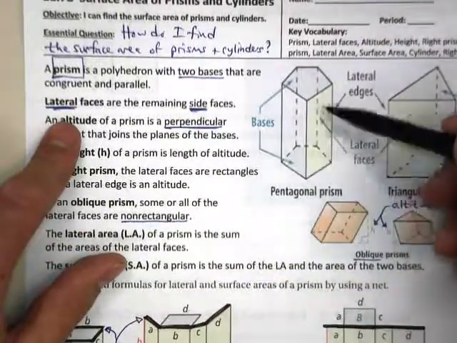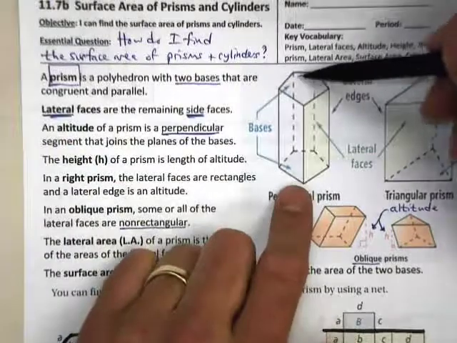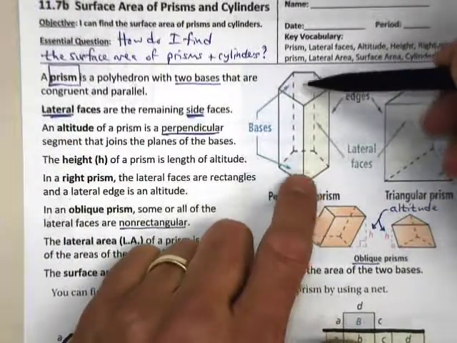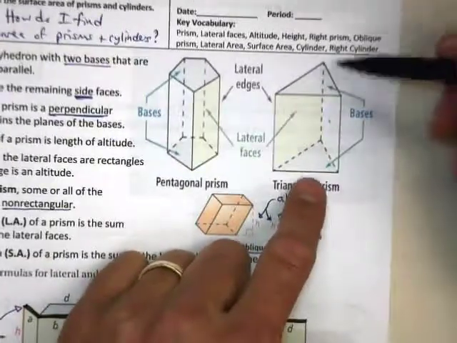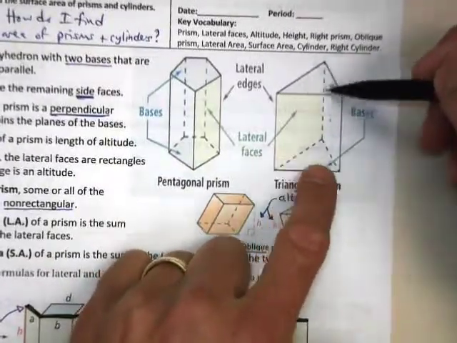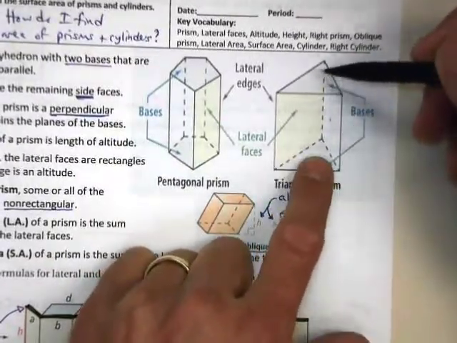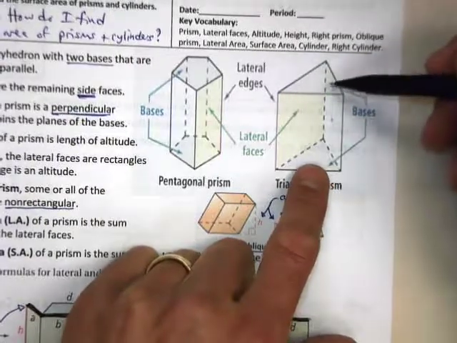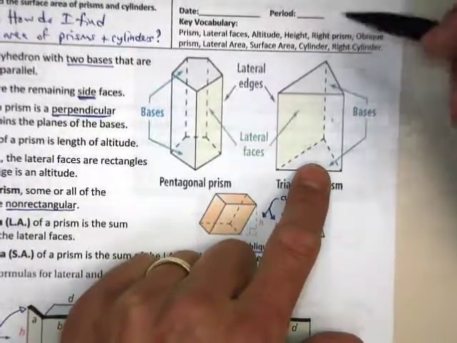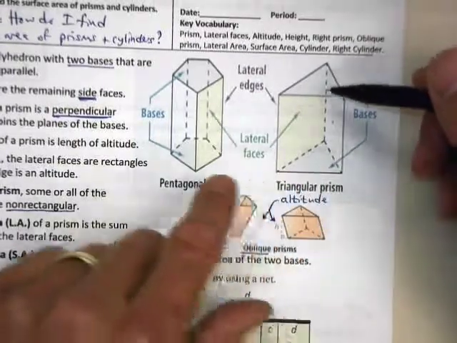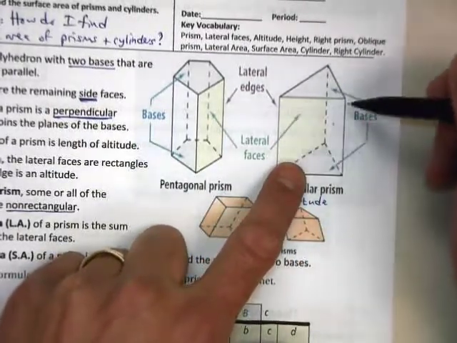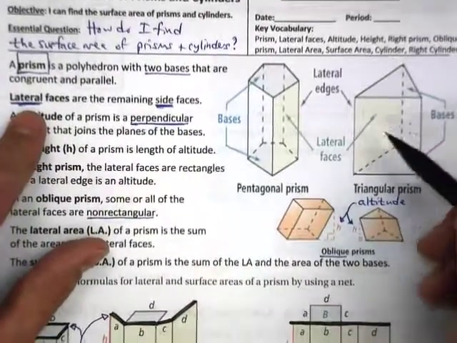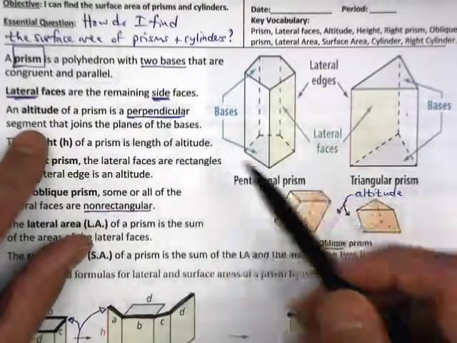So up on top and bottom, these are our bases in this particular prism. Over here, top and bottom are also our bases. And you will remember that in order to be bases, they have to be parallel and congruent. And then the faces around are your lateral faces. And those are the remaining side faces.